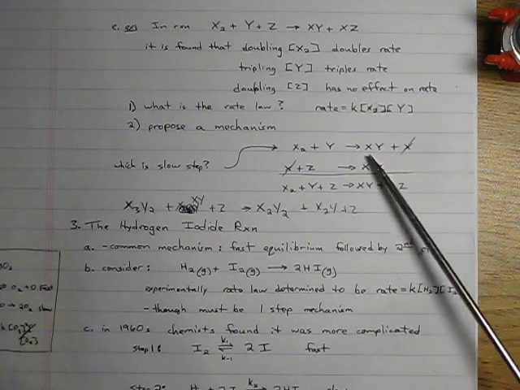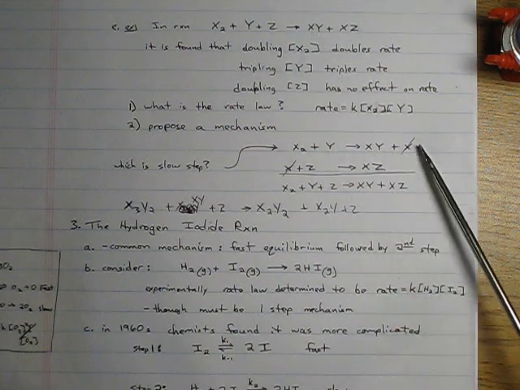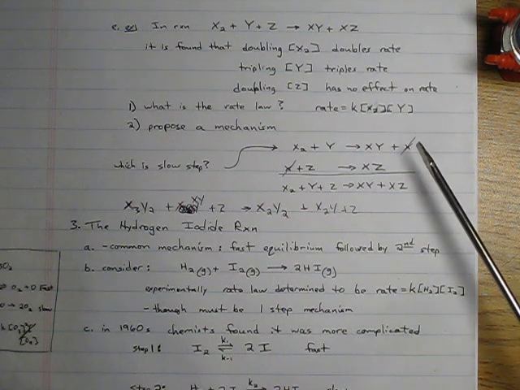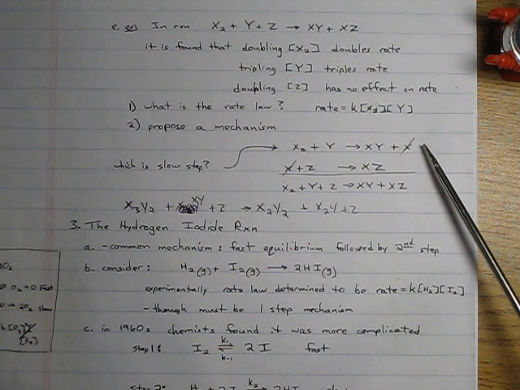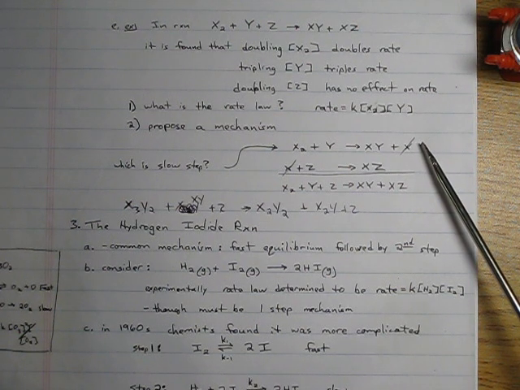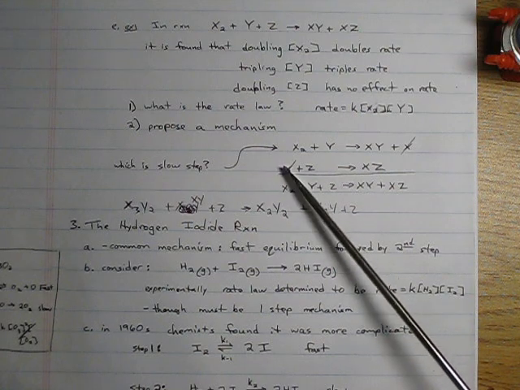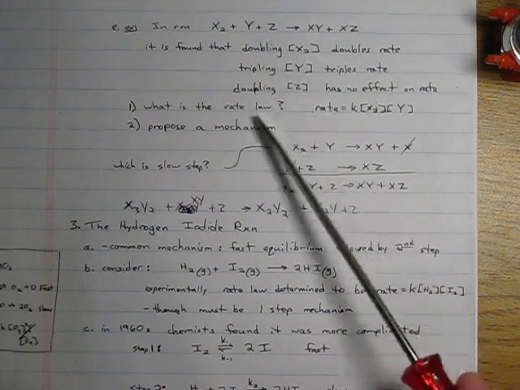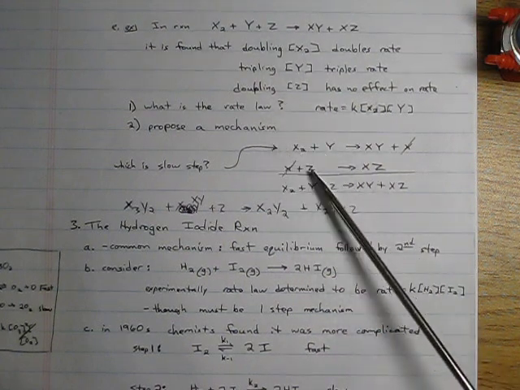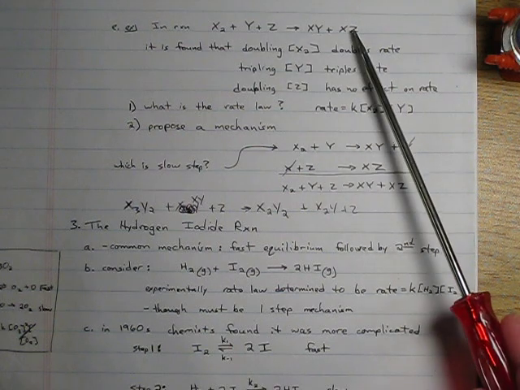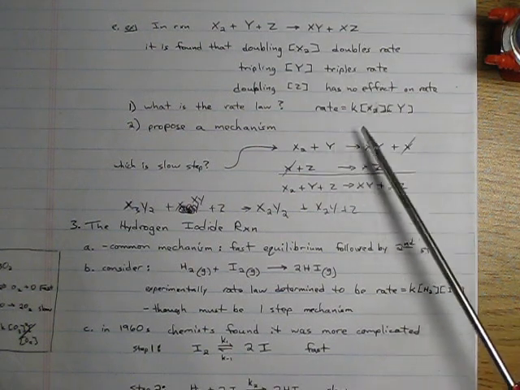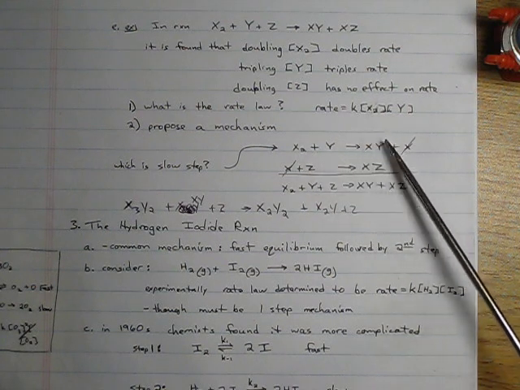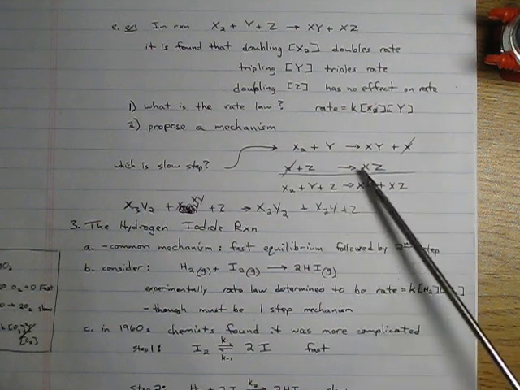Note, I've made my product XY, that's good, but X, just X by itself, is not a product, therefore it must be an intermediate. So since I had generated this intermediate in this step, in the very next step, it's probably a good idea to get rid of that intermediate. So bring our intermediate down, X, and what are we going to react it with? Well, we have not yet put Z in our mechanism, so let's say X plus Z. Well, wouldn't those go to XZ, the other product? So this is our proposed mechanism here. X2 plus Y goes to XY plus X. X plus Z goes to XZ.